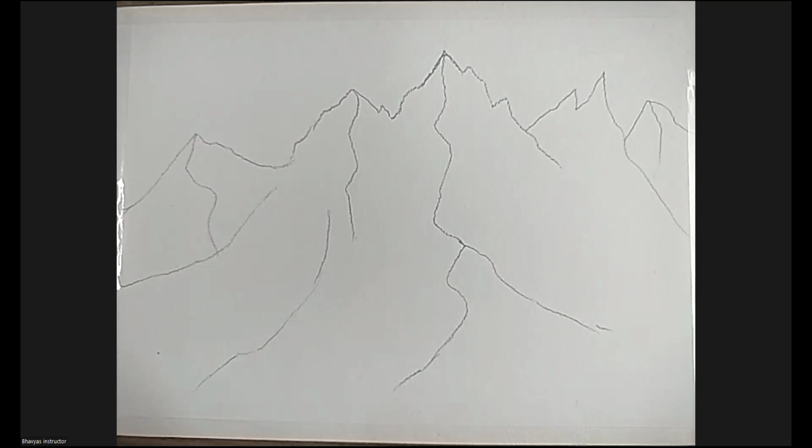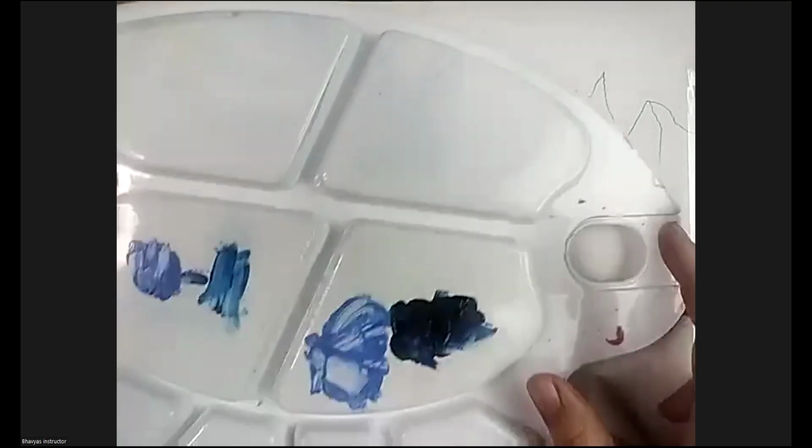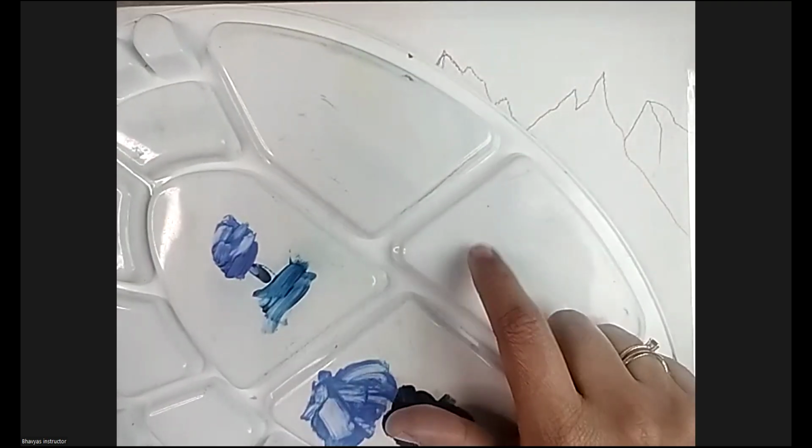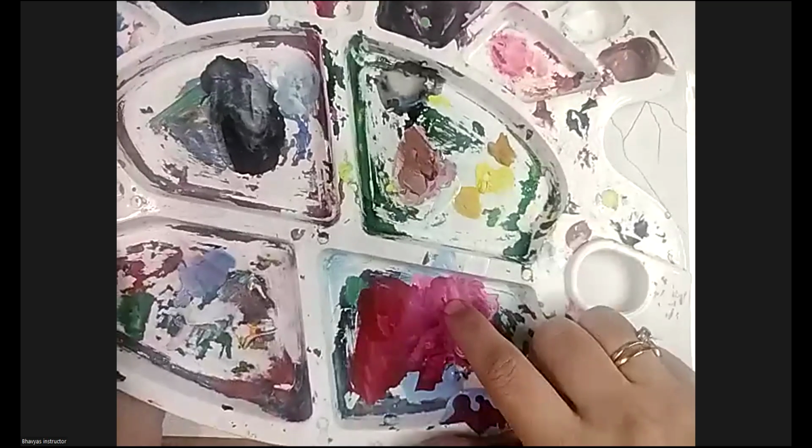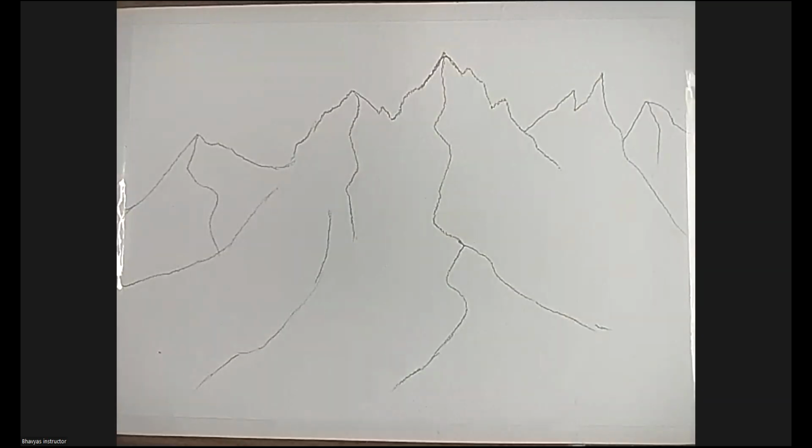If you don't have any of these, you can use whatever brush you have. It's not that you need to use the same brushes. So you need to take a palette. In the reverse direction you can take your palette, or you can use a palette like this also. Anyhow, you can make it.